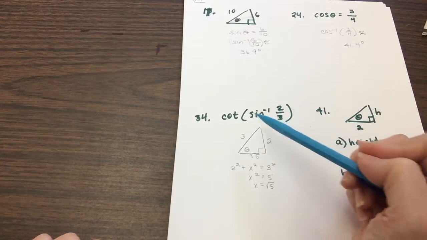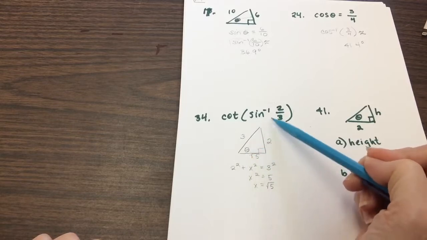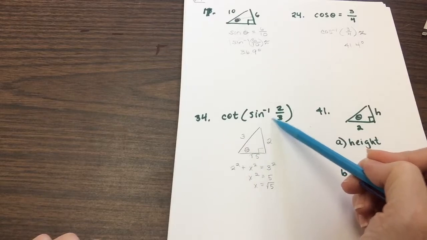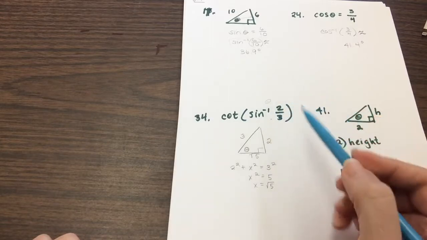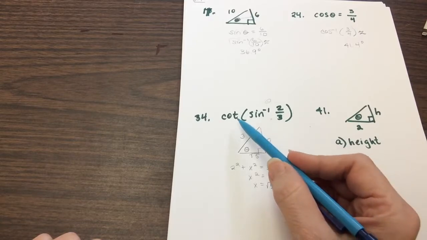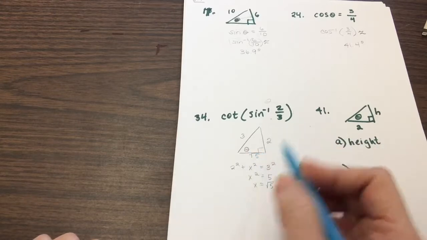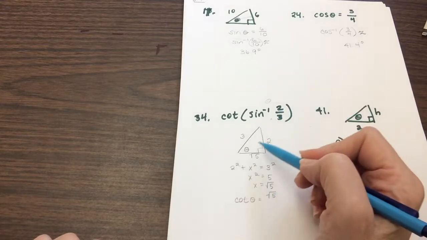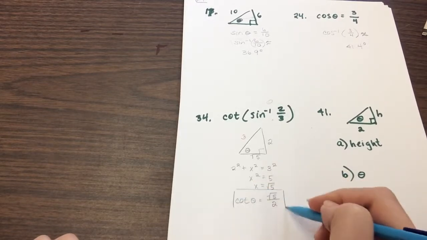So I know that third side is the square root of 5. All right. Now it's asking me for the cotangent of that angle. All right. So I used my inverse relationship to find what that angle was. I know that's what that's asking for. It's asking for the angle. And if I were looking for the cotangent of theta, the cotangent is the reciprocal of tangent. Tangent is opposite over adjacent, so cotangent is adjacent over opposite. So I've got adjacent over opposite, and that's my answer.